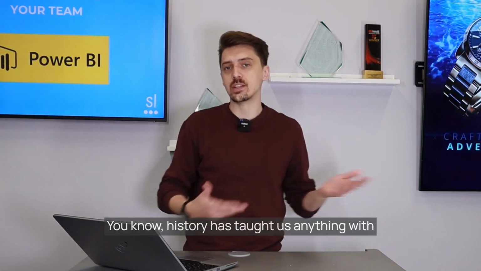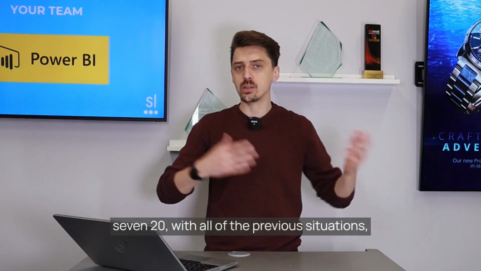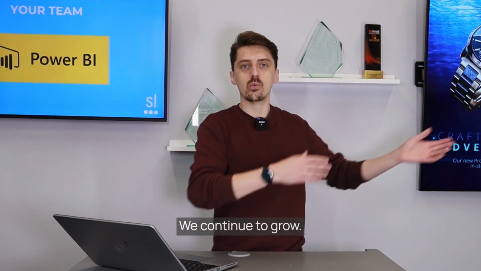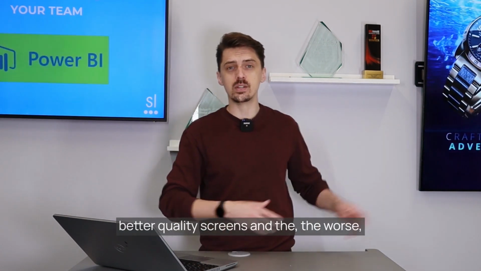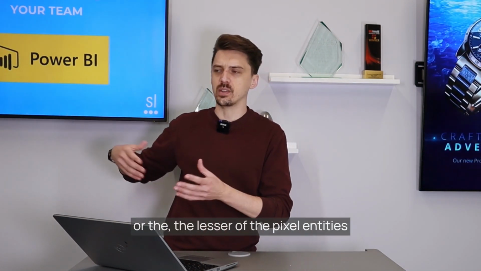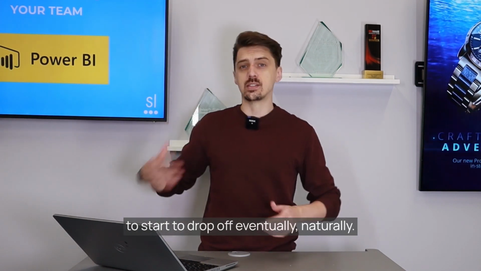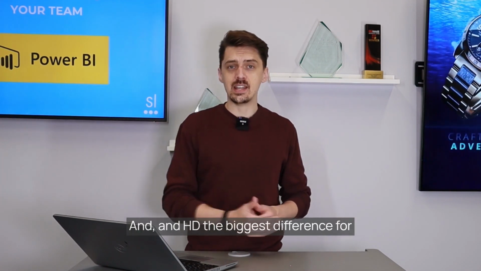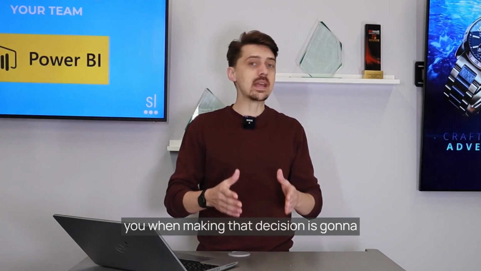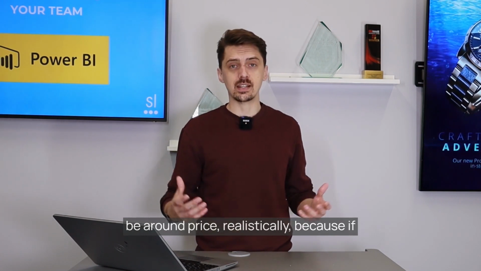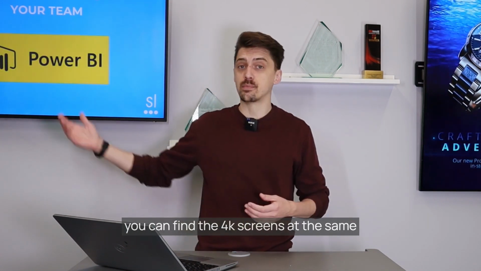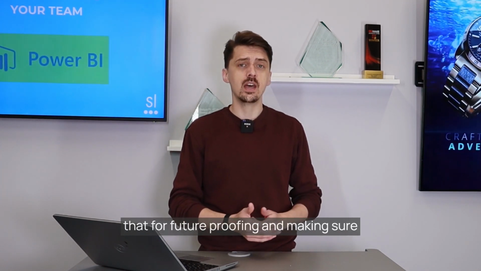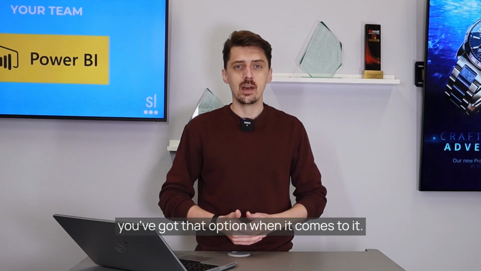If history has taught us anything, with 720, with all of the previous iterations of 320, whatever that might be, we continue to grow, we continue to expand to get to the better quality screens, and the lesser of the pixel densities just start to drop off eventually, naturally. But that's the difference between 4K and HD. The biggest difference for you when making that decision is going to be around price, realistically, because if you can find the 4K screens at the same price as the HD or very close to, or just a little bit more, it's probably worth doing that for future-proofing and making sure you've got that option when it comes to it.